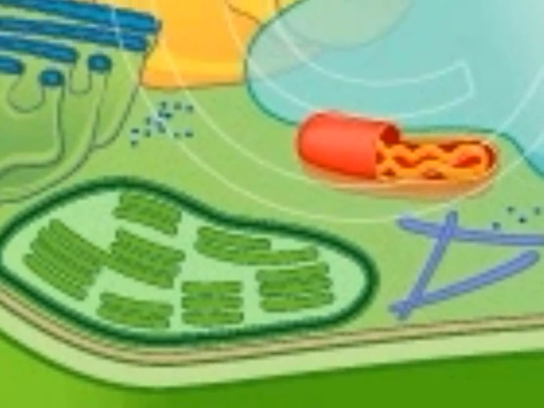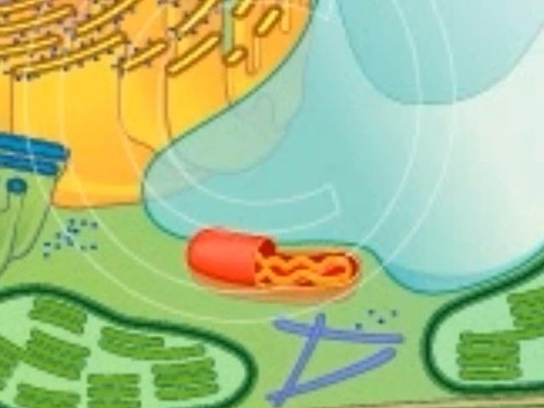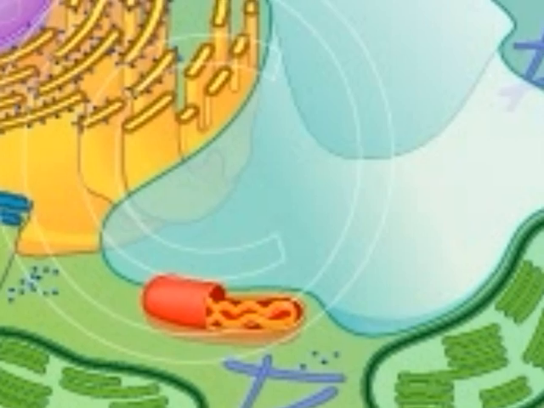Now we move to the vacuole. The vacuole will store food or nutrients that the cell can use, and it will also store waste from the cell.